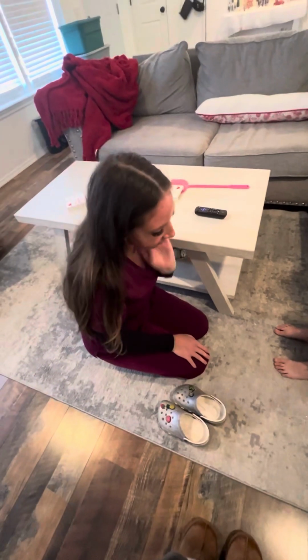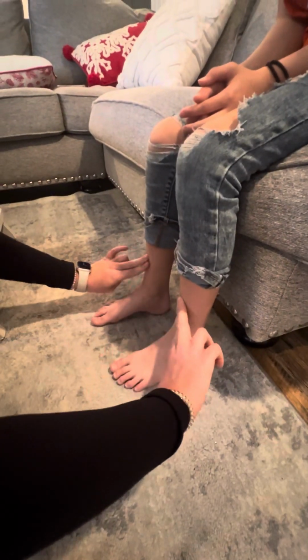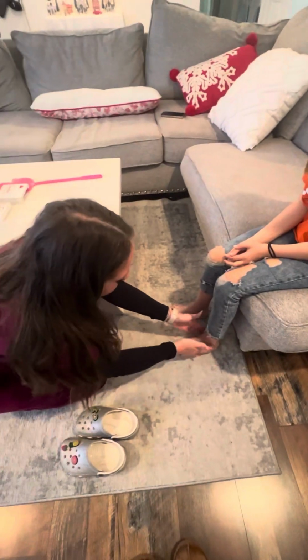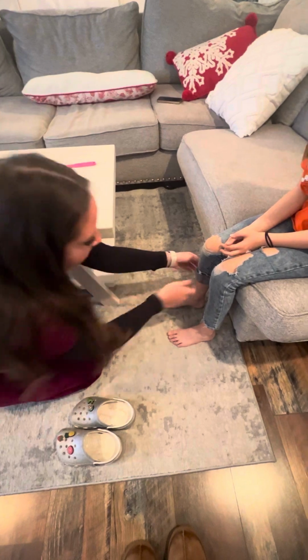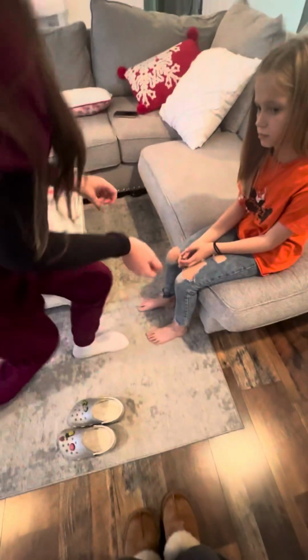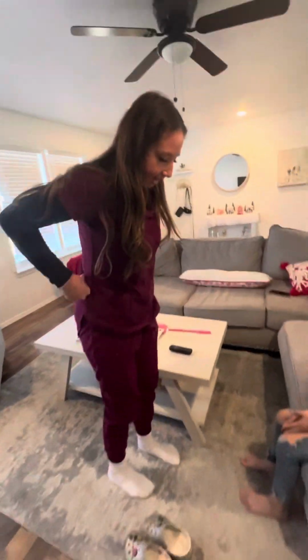Okay, capillary refill is less than 2 seconds. And then now I'm gonna check for edema on your shins. Okay, there is no edema noted. And then I checked the bony prominences on her legs, and her skin is intact on bony prominences. And then on her arms, on the bony prominences, the skin is also intact.